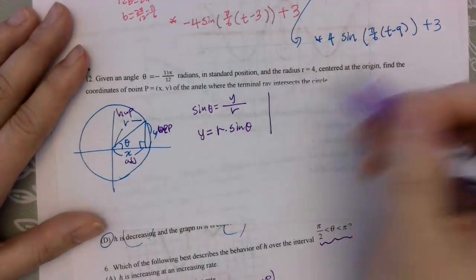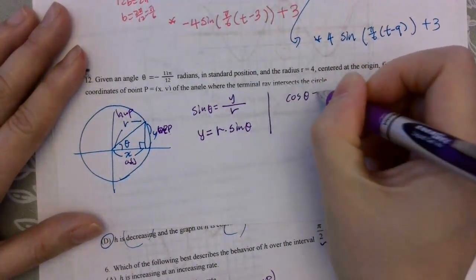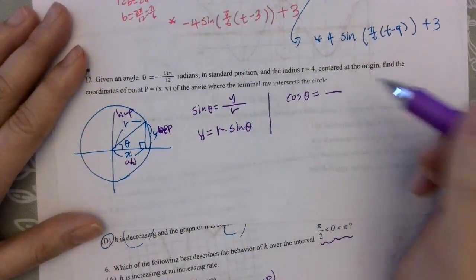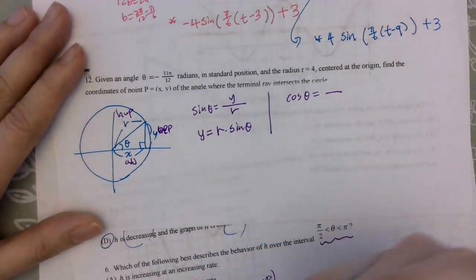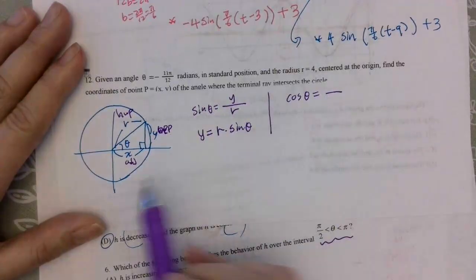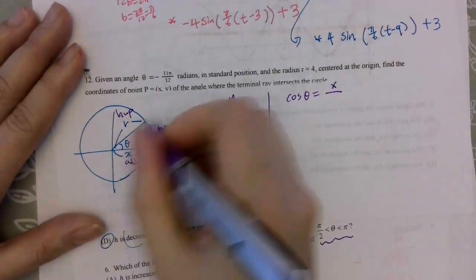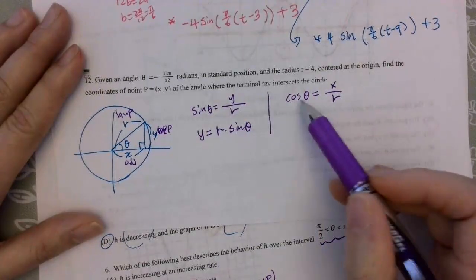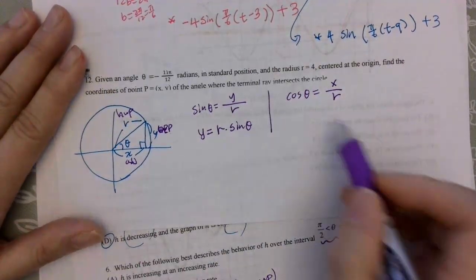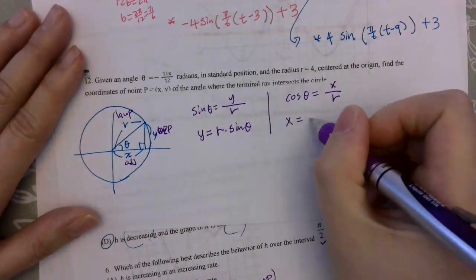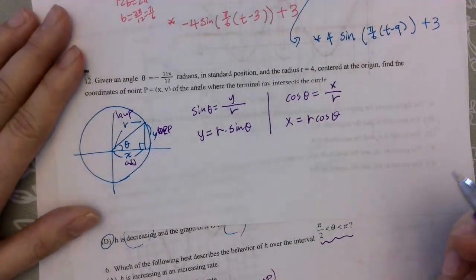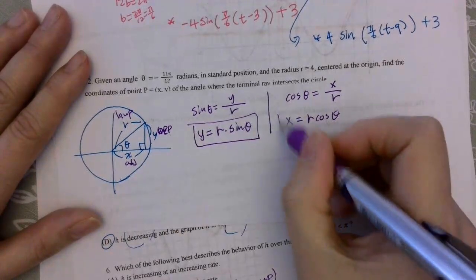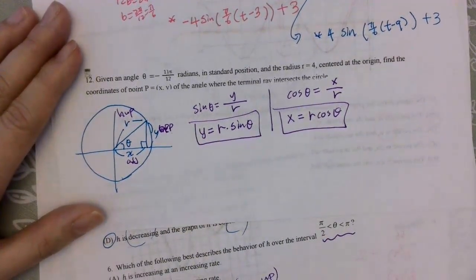Yeah. All right, let's repeat the same thing for cosine of theta. Cosine is adjacent over hypotenuse, r. If it's a unit circle, the r value would be 1, so cosine is x, but whatever. Multiply r to both sides. X is equal to r cosine of theta. You might as well memorize this. Y is r sine of theta.